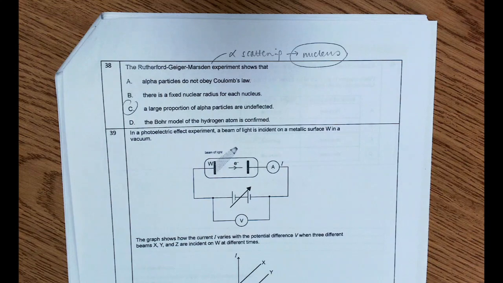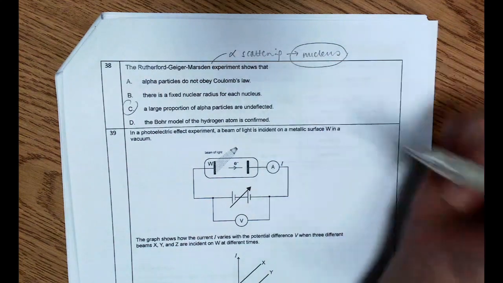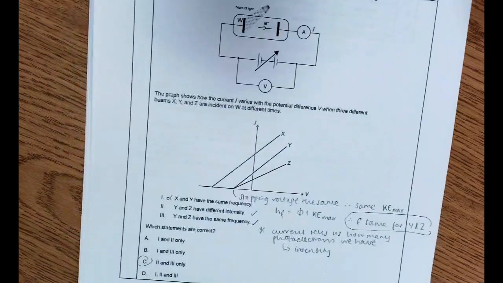That's what it shows. It does not show that it doesn't obey Coulomb's law. There was some repulsion when alpha particles got close to the charged nucleus. There's clearly not a fixed nuclear radius, different nucleon numbers for different elements, and it's not about the Bohr model of the atom being confirmed either.